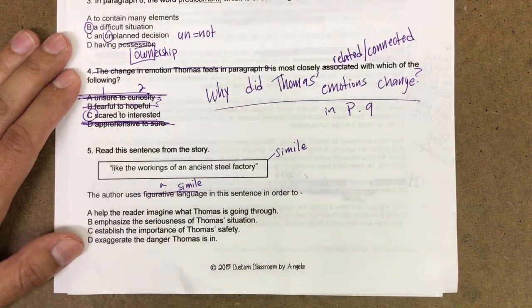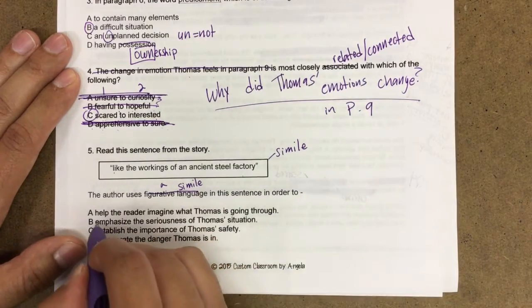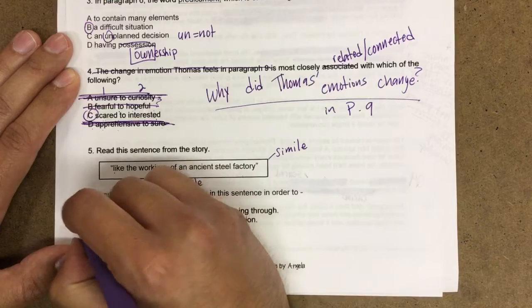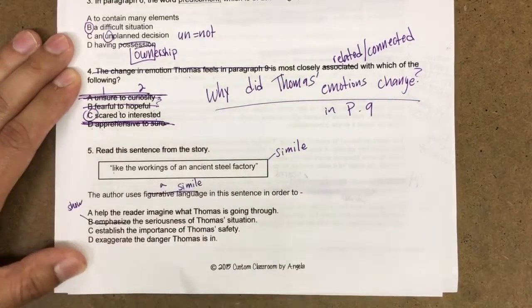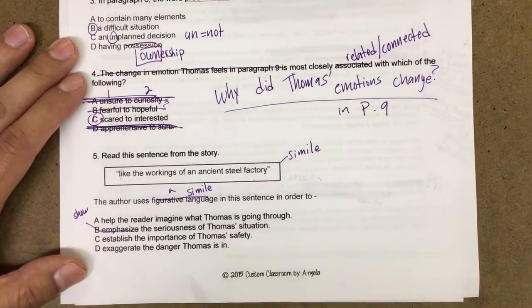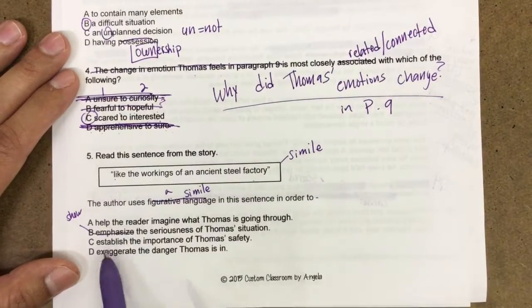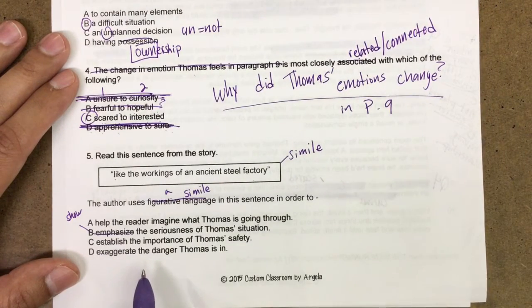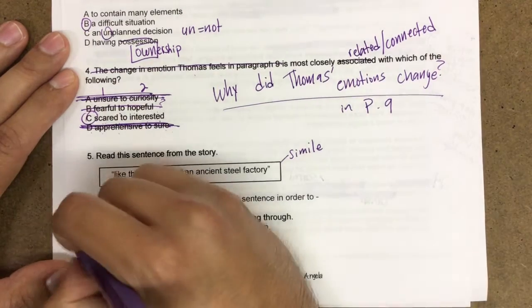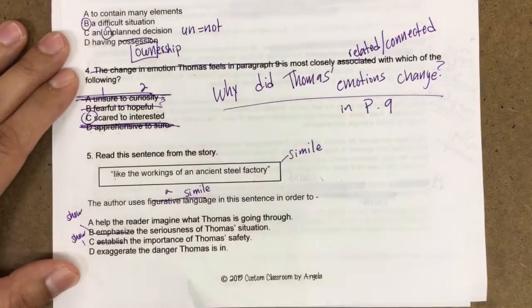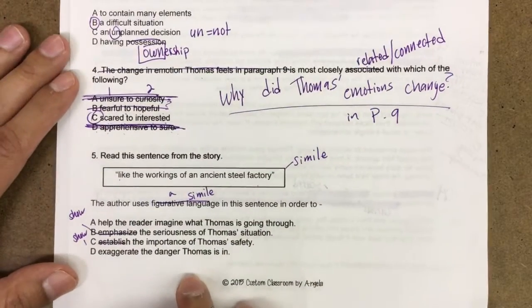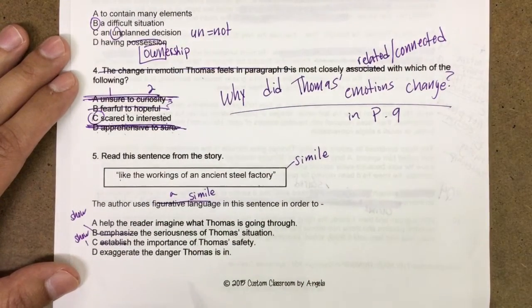Is it A, help the reader imagine what Thomas is going through? B, emphasize the seriousness of Thomas's situation. They're throwing a big word at you. The word emphasize just means to show, so please write this with me. C, establish the importance of Thomas's safety. Once again, the word establish just means show. Throwing big words at you, but you're smart enough to not let that throw you off. D, exaggerate the danger Thomas is in.